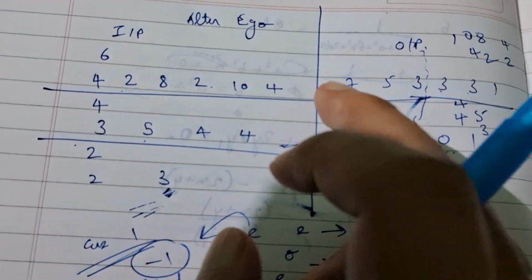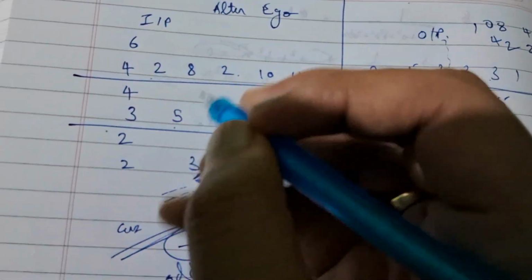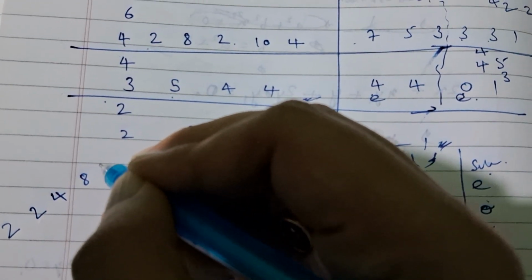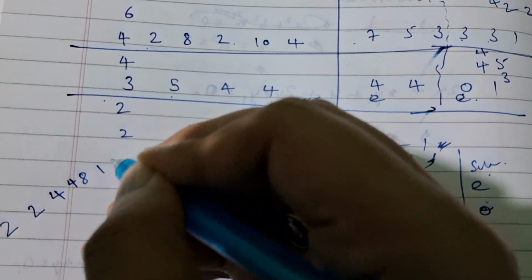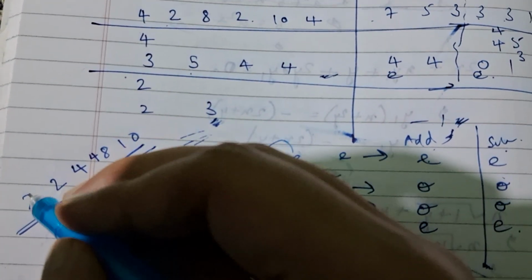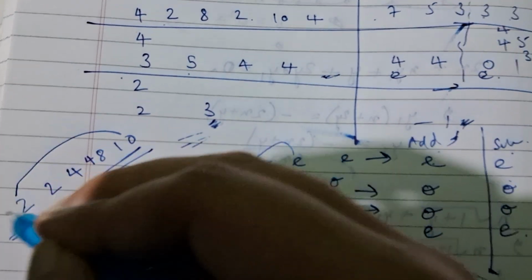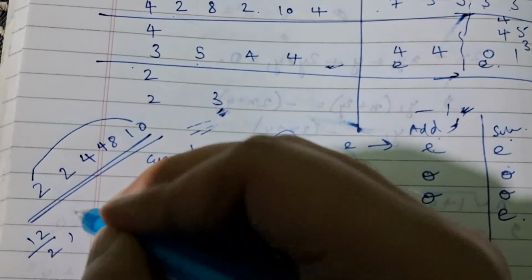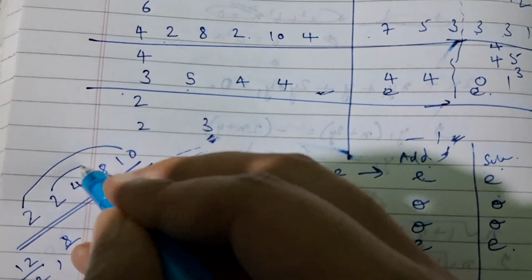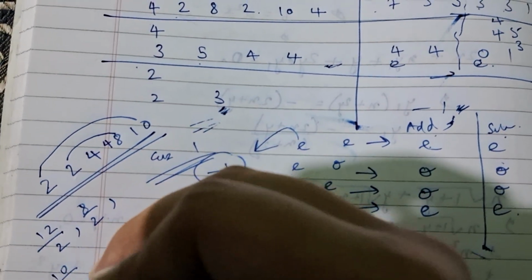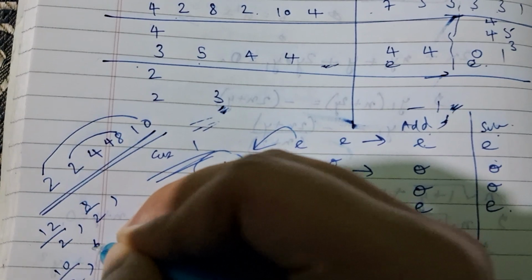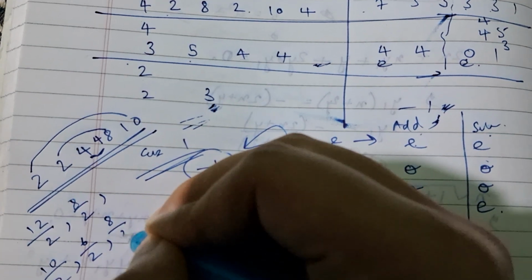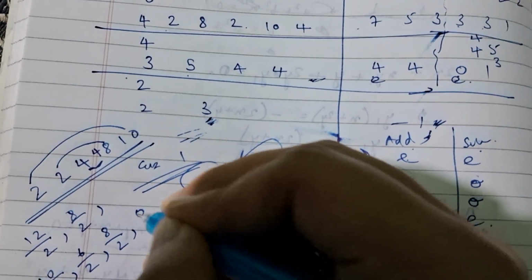Okay, 4 2 8 2 10 4, so 10 4, yes. Now if we sort it, it becomes 2 2 4 4 8 10, so there are 2 4s, right? Now see how we are going to find this. 2 and 10, we are going to first consider 2 and 10. So what is the plus? It is 12, and 12 by 2, then 10 minus 2, that is 8 by 2. Then we are going to consider these two, 2 and 8, that is 10 by 2, and 8 minus 2 is 6 by 2. Then we are going to consider these 2, 4 and 4, that is 4 plus 4, 8 by 2, and 4 minus 4 is 0 by 2.